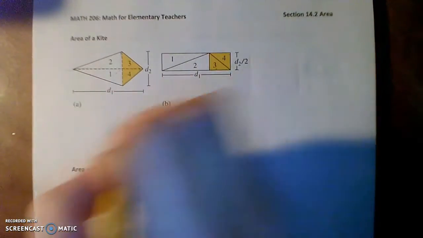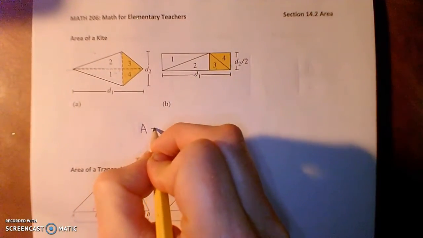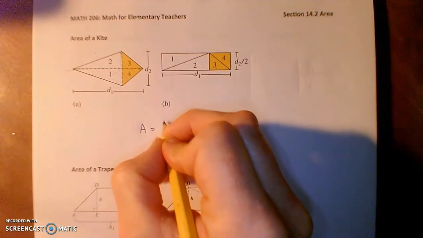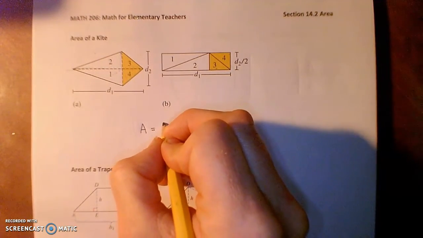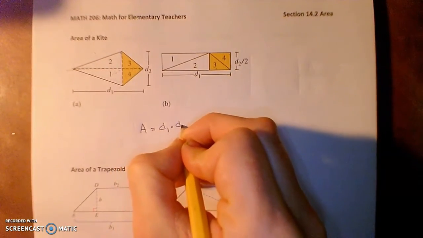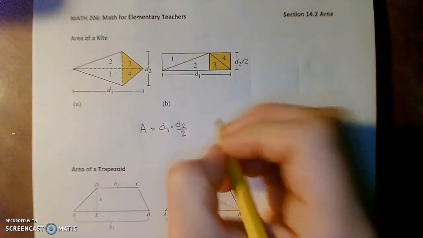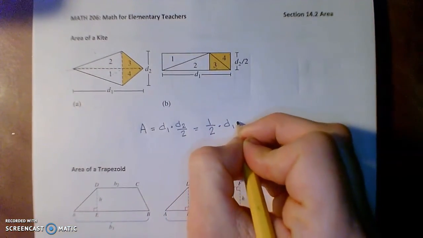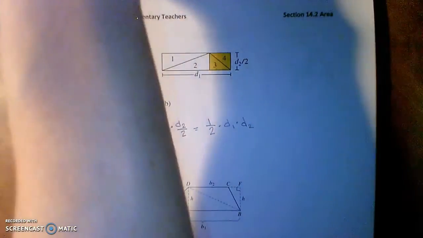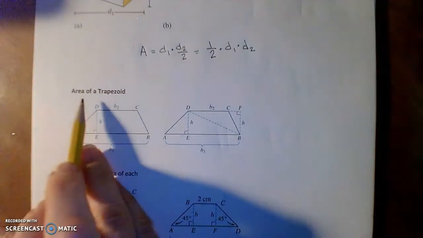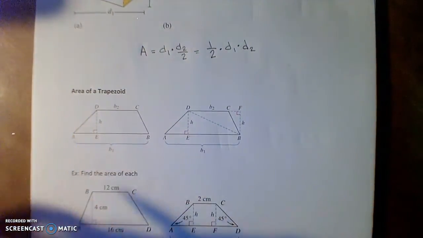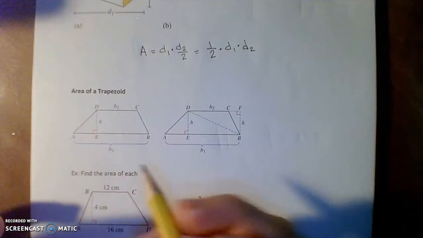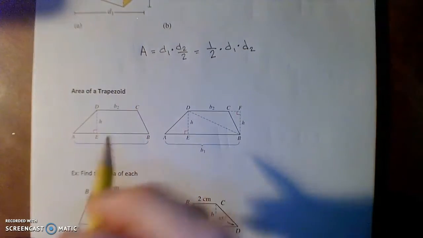So the area for a kite, you can either write it as D1 times D2 over 2, or I think a little bit easier, make it half of the first diagonal times the second diagonal. All right, now for a trapezoid, we're going to do the same thing where we chop up the trapezoid and find the area that way.